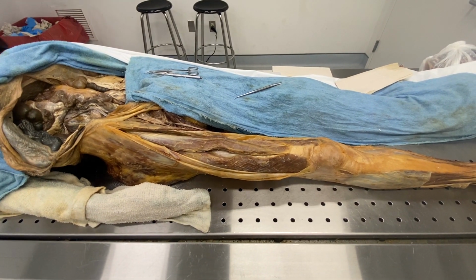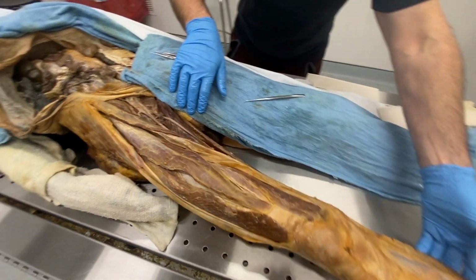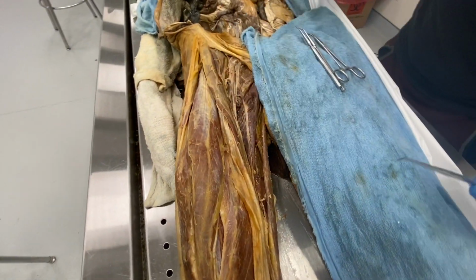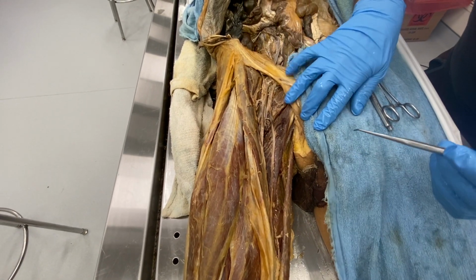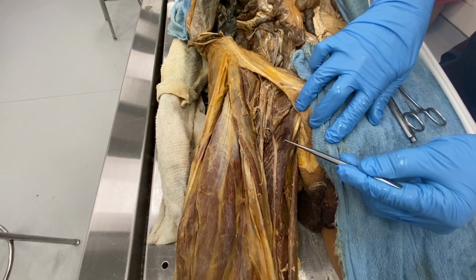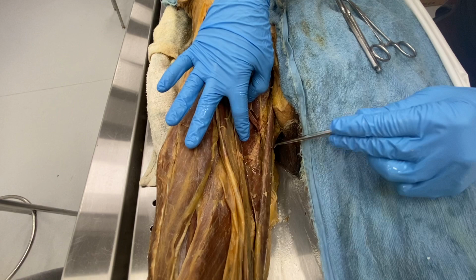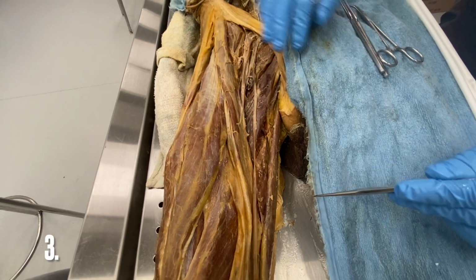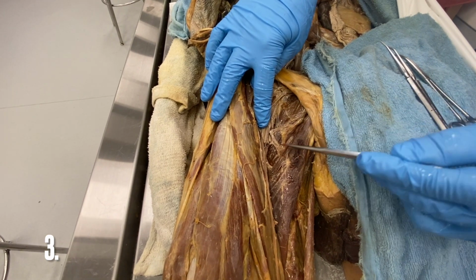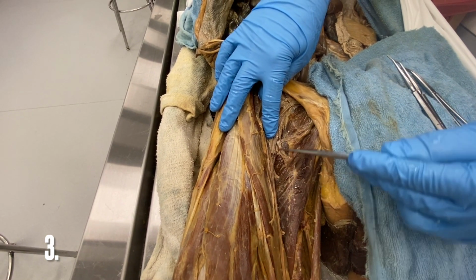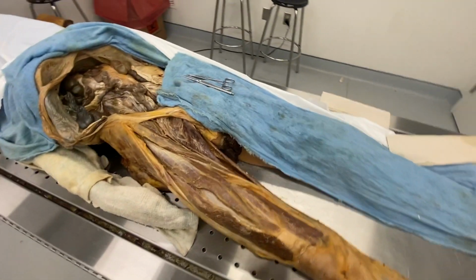Number three, we're going to move over here to the medial thigh. So I'm just going to move this out a little bit there. And in this area, right, we have 1, 2, 3, 4, 5 muscles. Of those, I want you to identify first one right here. Identify that muscle. That was number three.